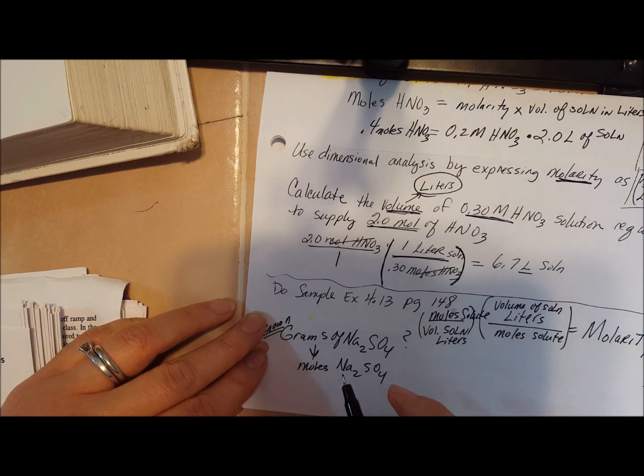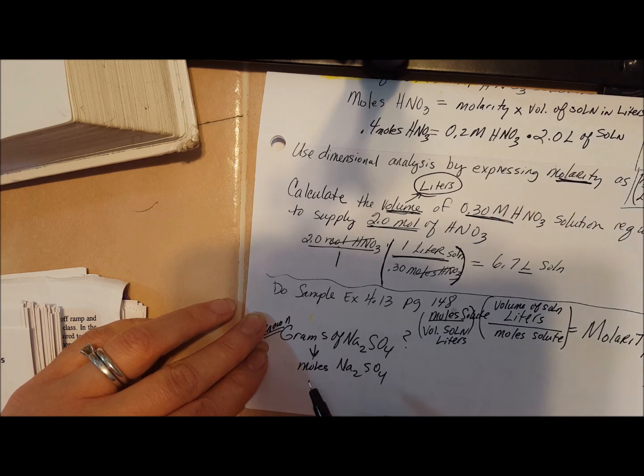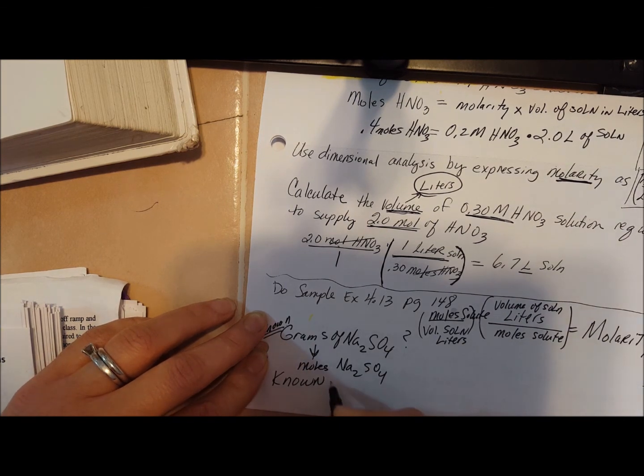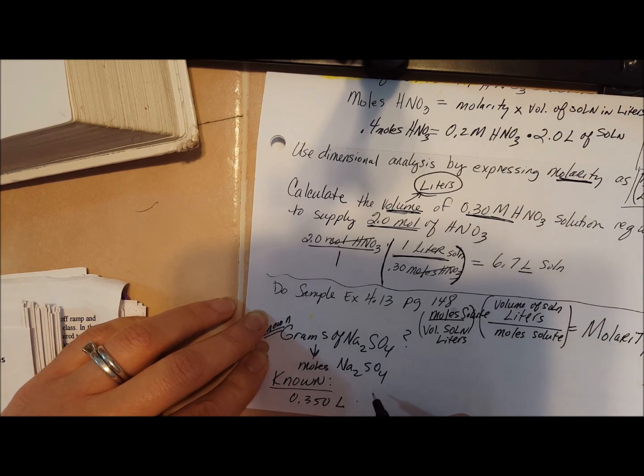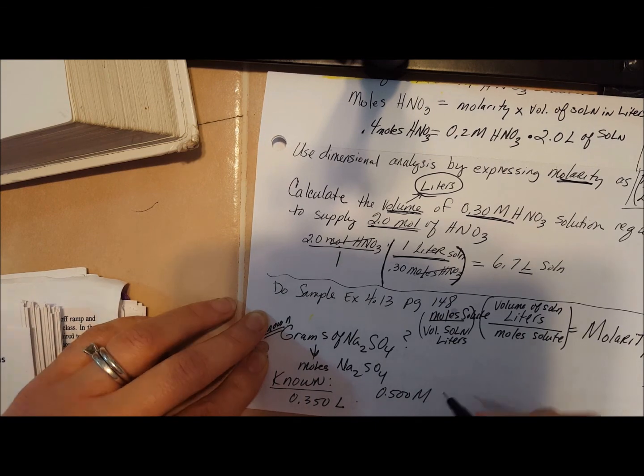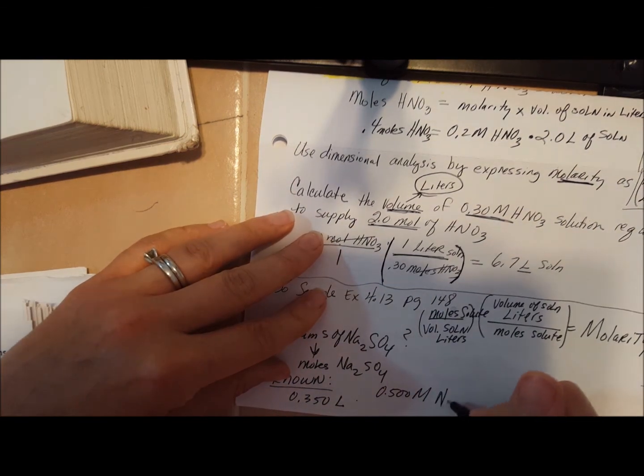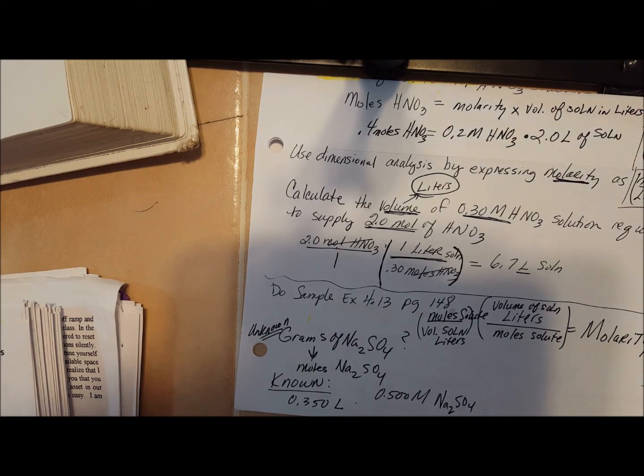And how many grams are required to make, here's your known. What you know is that you have 0.350 liters of solution, and you have a 0.500 molarity of sodium sulfate. So you're going to set it up.